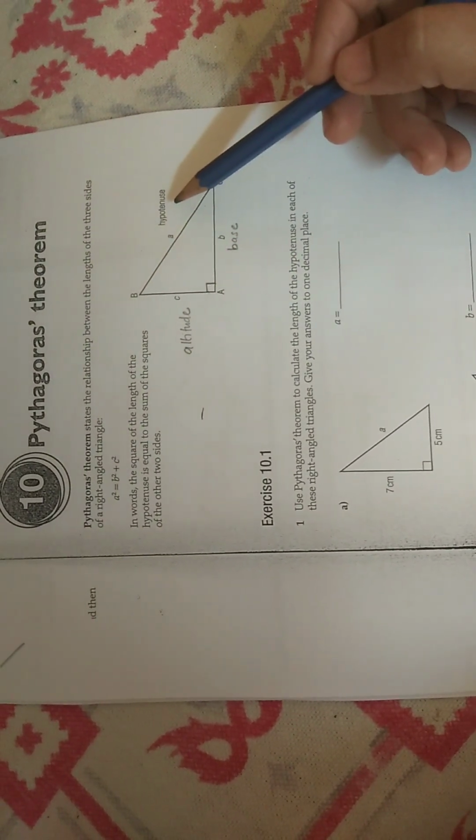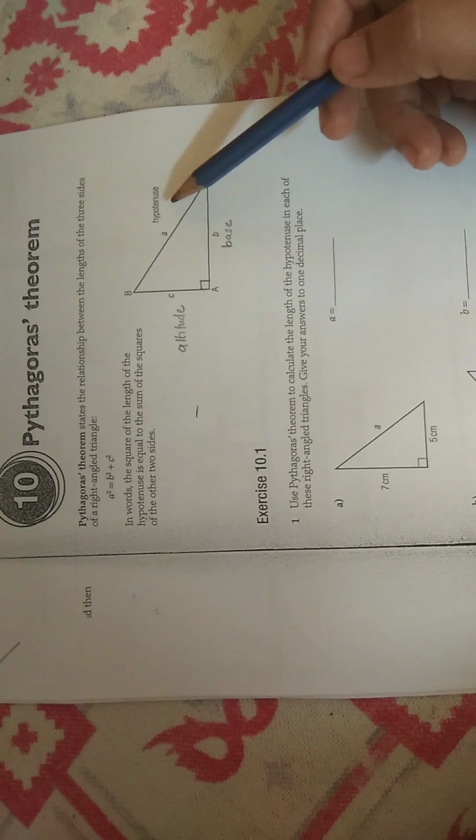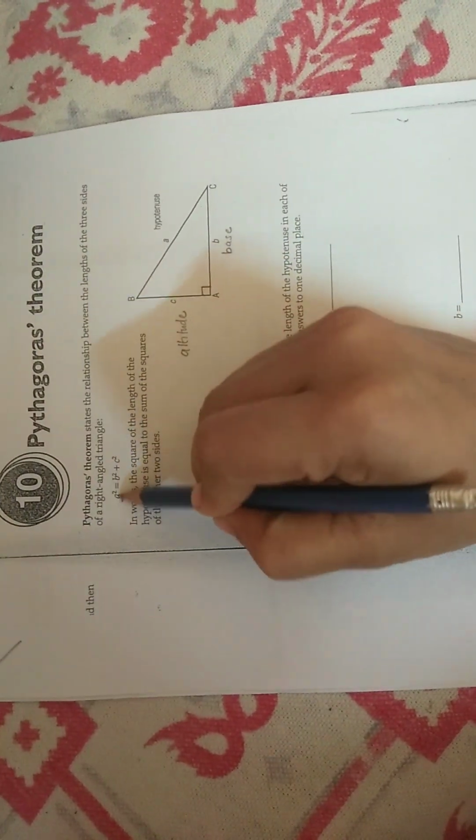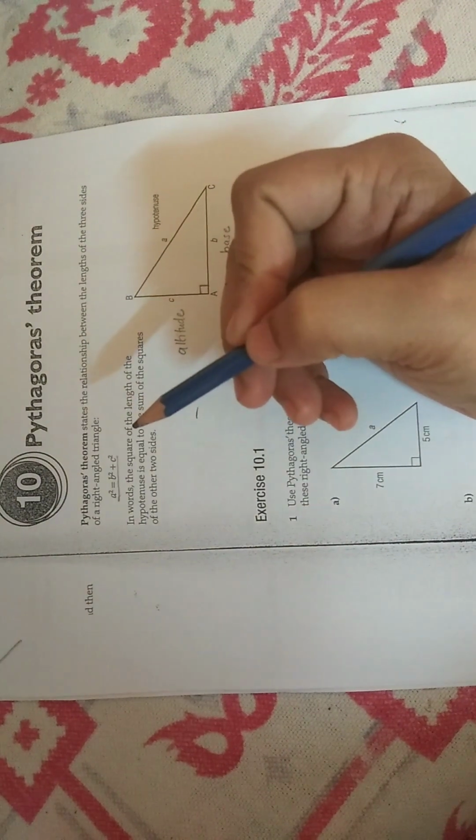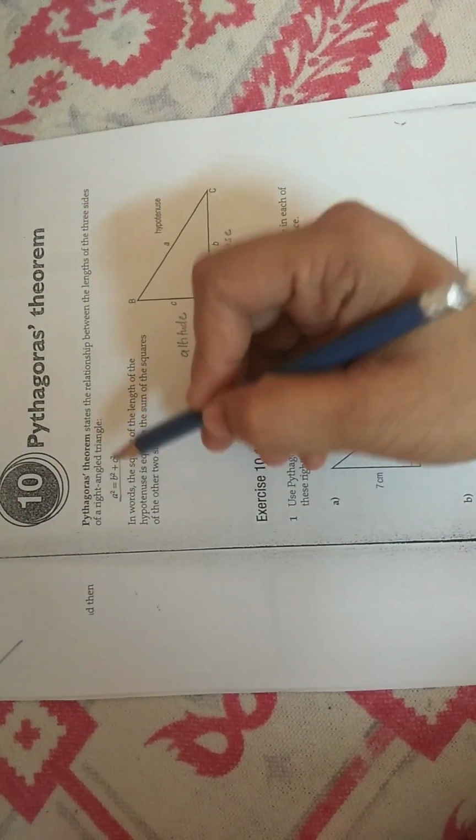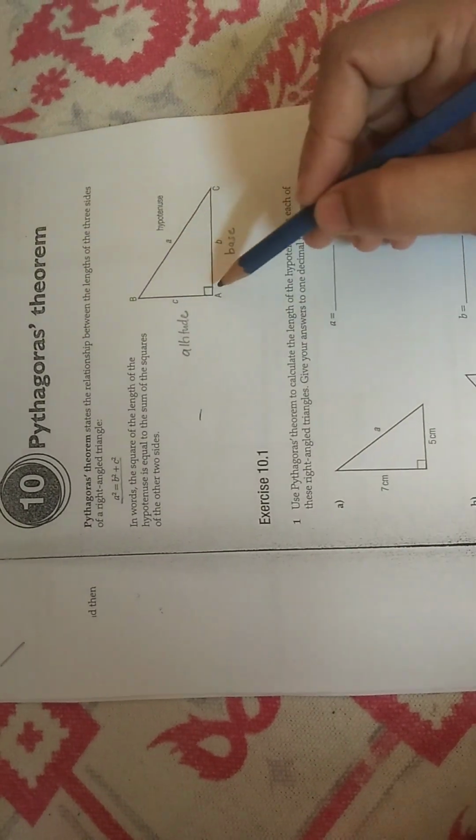By keeping these three sides, we have an equation, Pythagoras equation, we are applying in this full chapter, which is a square equal to b square plus c square, where a is hypotenuse and then base and then altitude.